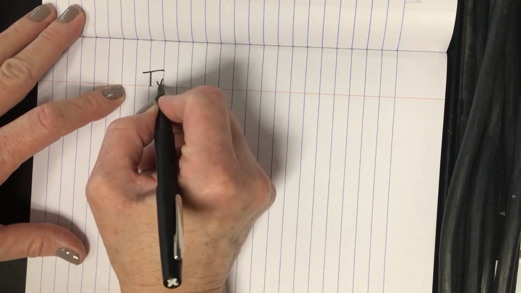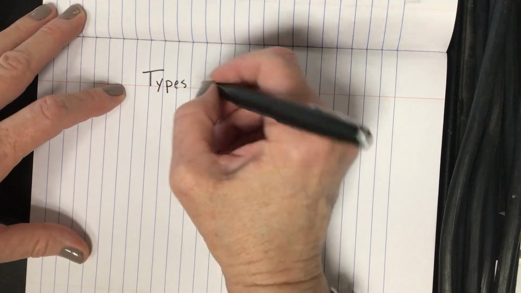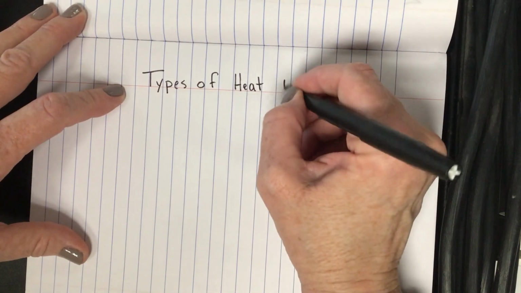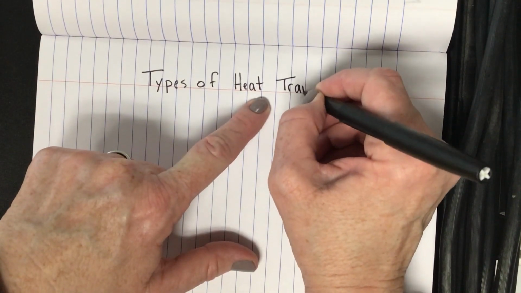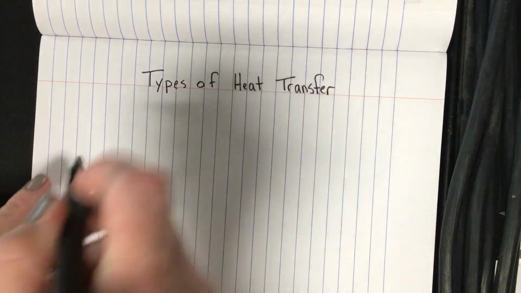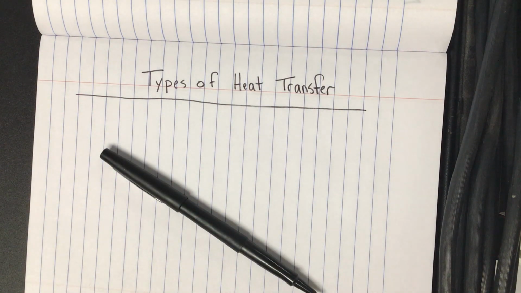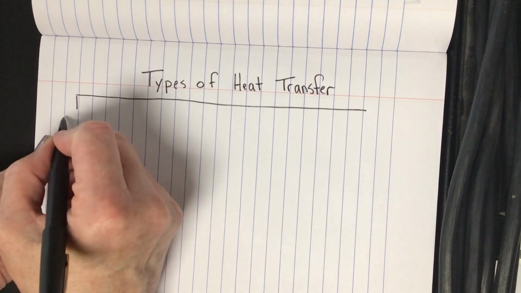All right, so we're going to take our journal and let's put it hamburger style. Turn it this way, and we're going to call it types of heat transfer. We're going to do a tree map for the three types of heat transfer. The first one we read about was conduction.